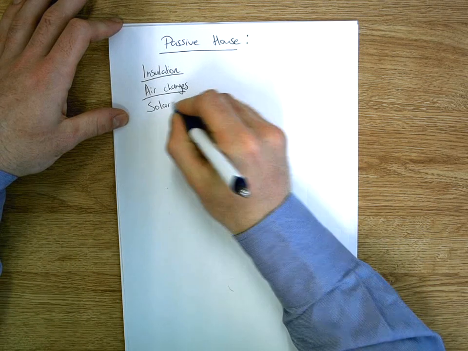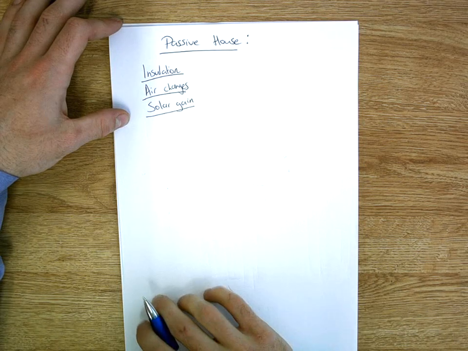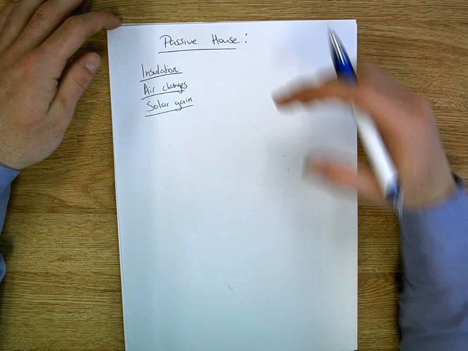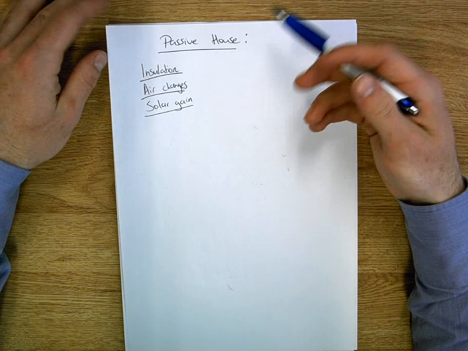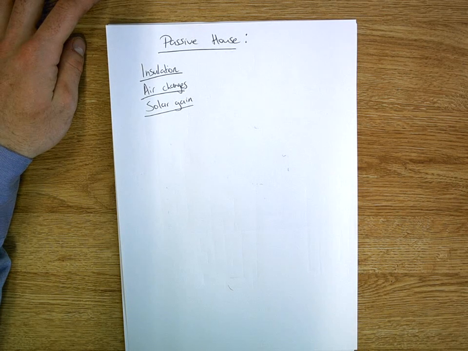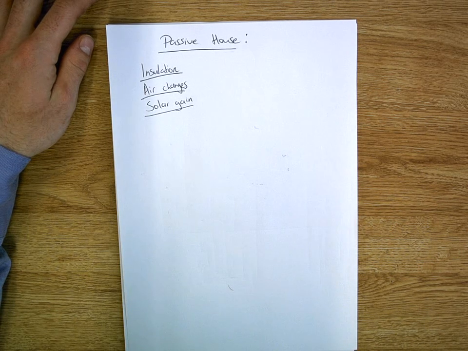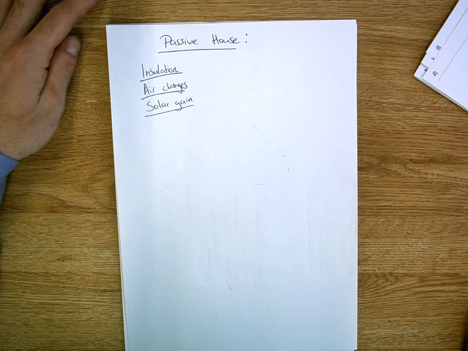optimizing the solar gain, the heat from solar gain, because in a passive house you don't have any fossil fuels to heat up radiators. You're depending completely on the heat from the sun and retaining that heat because of your super insulated house. So the first one, we're talking about the super insulation. We're going to focus on how they actually insulate it to passive house quality.